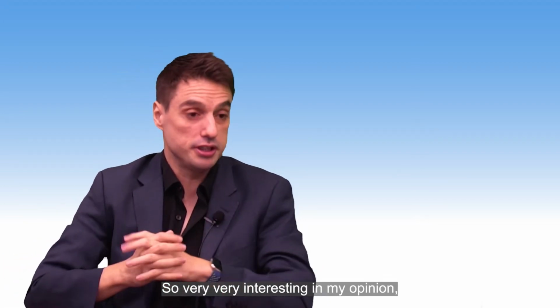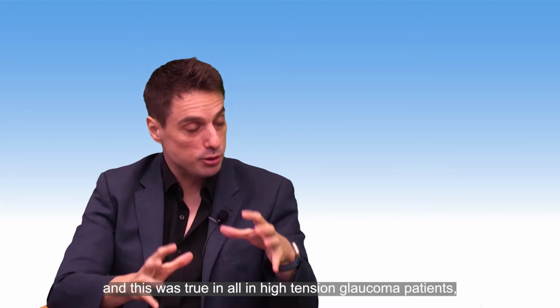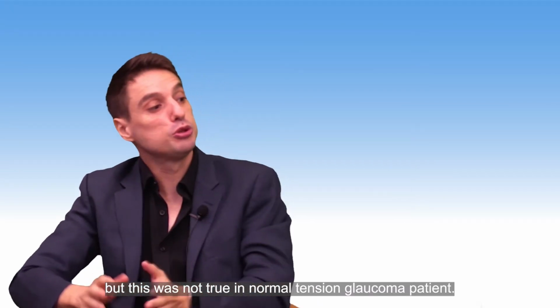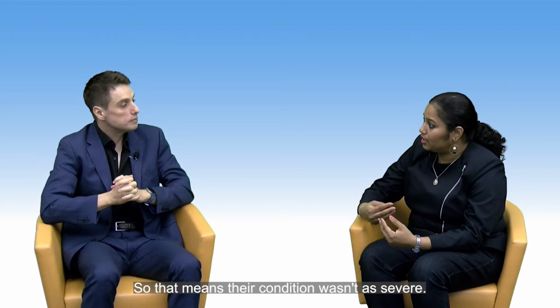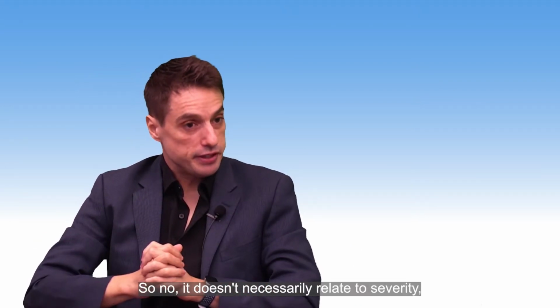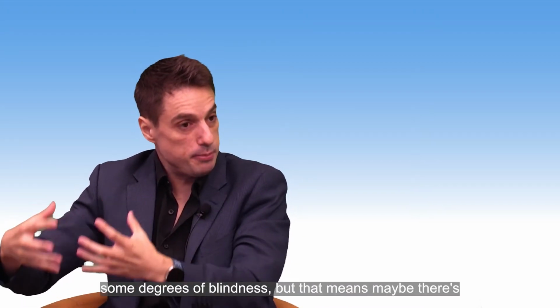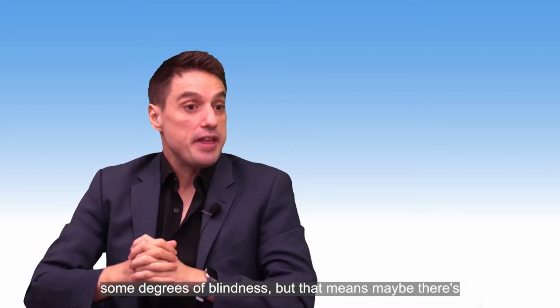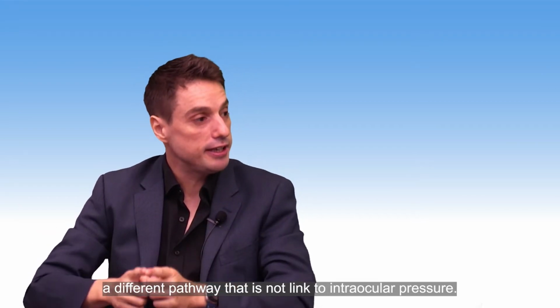So very, very interesting in my opinion. And this was true in high tension glaucoma patients, but this was not true in normal tension glaucoma patients, basically. So that means their condition wasn't as severe? No, it doesn't necessarily relate to severity, but it means the normal tension glaucoma also exhibited some degrees of blindness, but that means maybe there's a different pathway that is not linked to intraocular pressure.